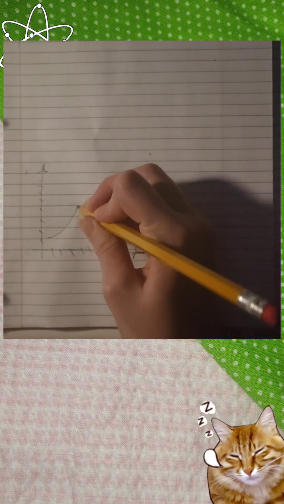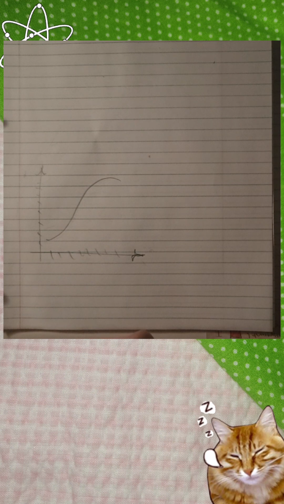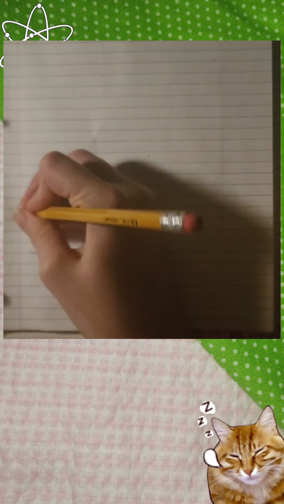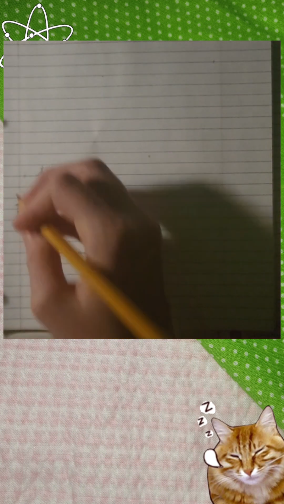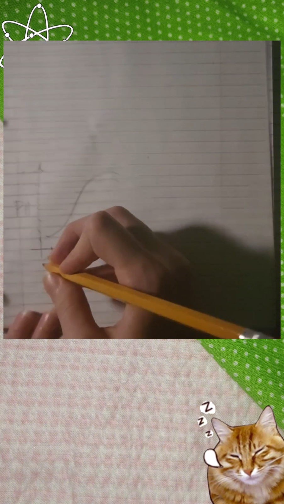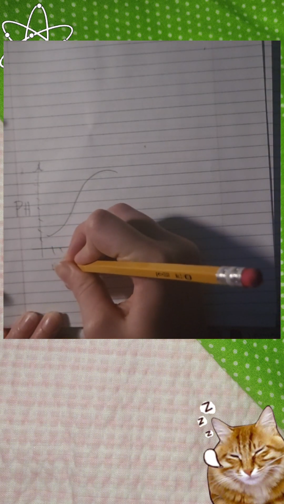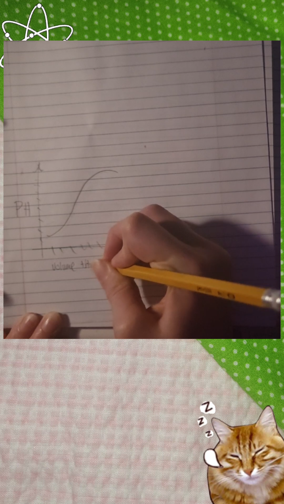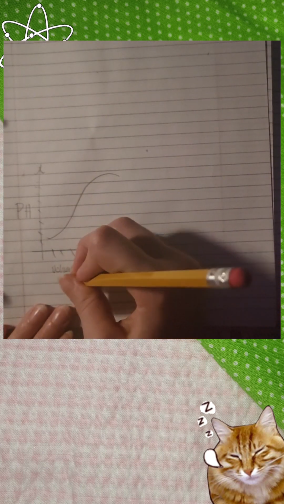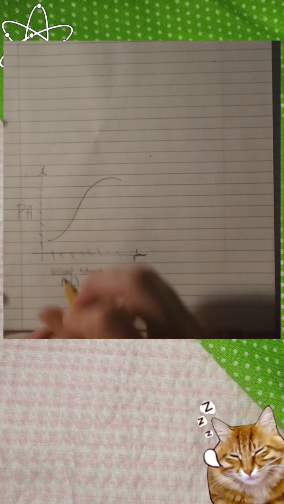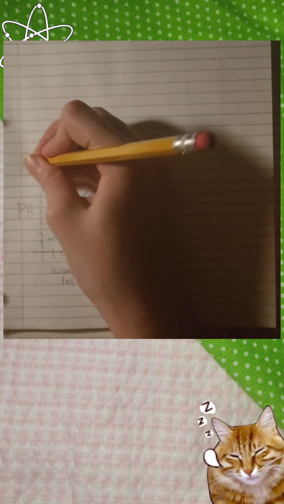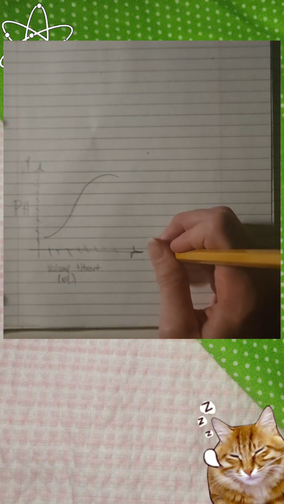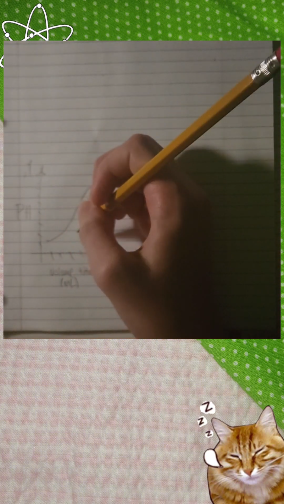This is just a really poorly drawn graph, but we'll set the pH as the dependent variable and the volume of titrant needed, so it's usually measured in milliliters, as the independent. So Y dependent, X independent.